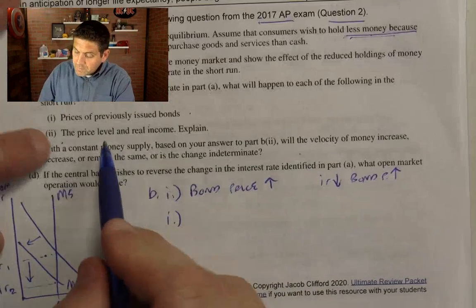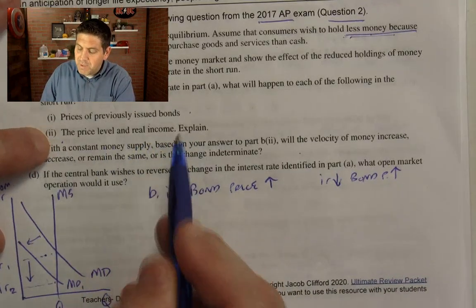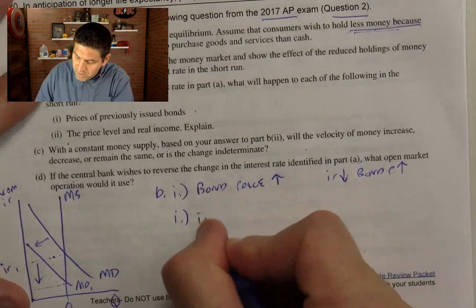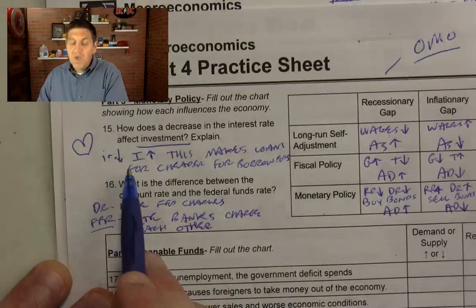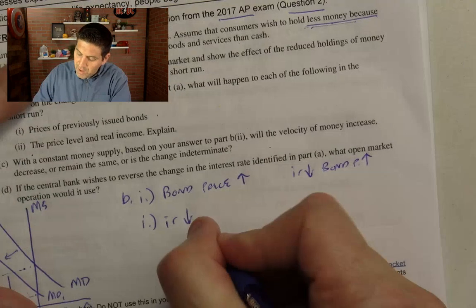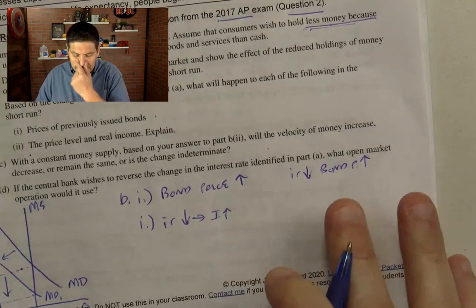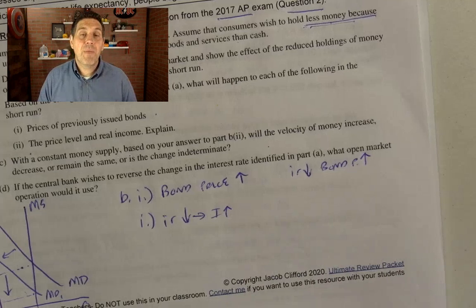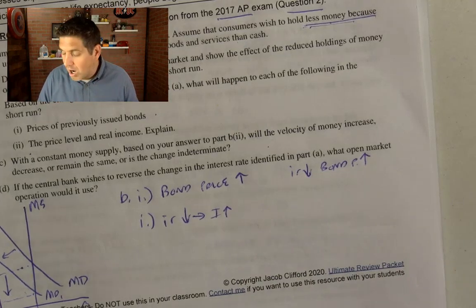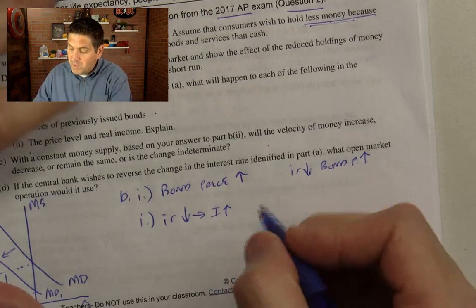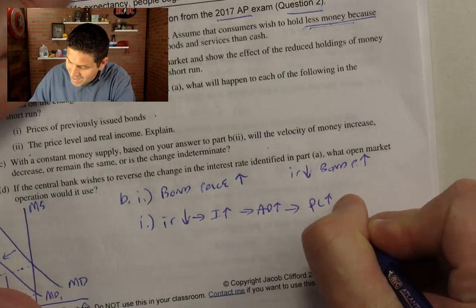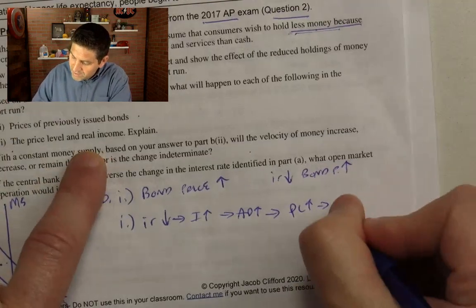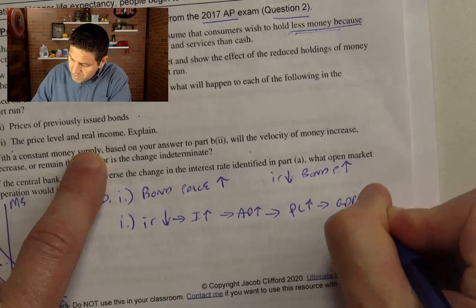For 2, the price level and real income, explain. So if the interest rate goes down, this is going to lead to a chain of events, and this goes back all the way up to the key relationship, which is investment. If interest rates go down, that's going to cause investment to go up, and this is the idea of interest-sensitive spending. People who take out loans for cars, so consumer spending would go up too, business spending would go up, and this would increase aggregate demand, right? Which would cause the price level to increase and basically the real income, real GDP, would go up.